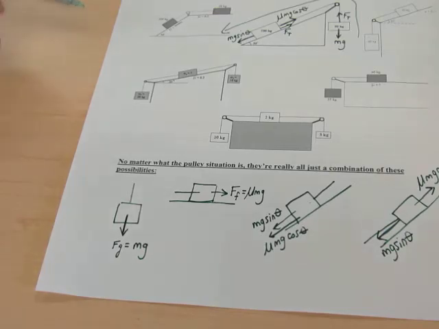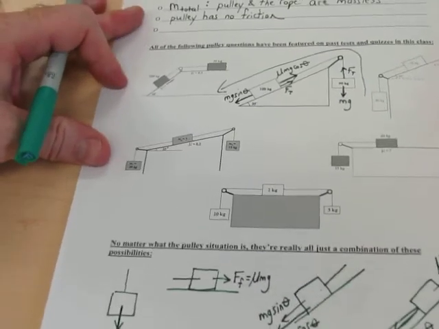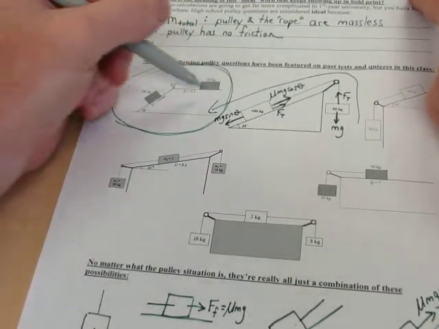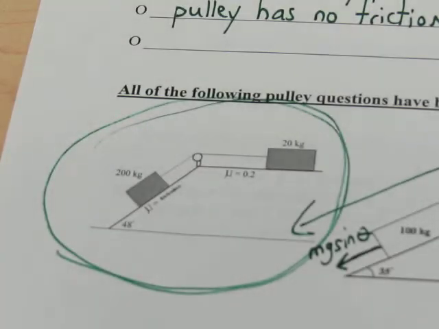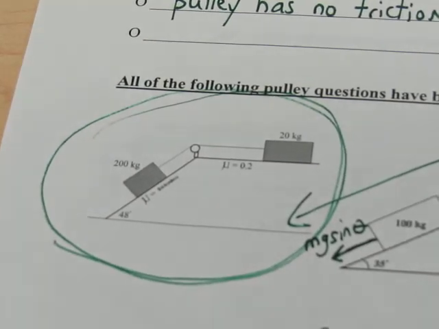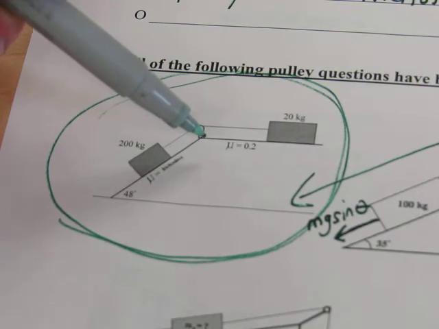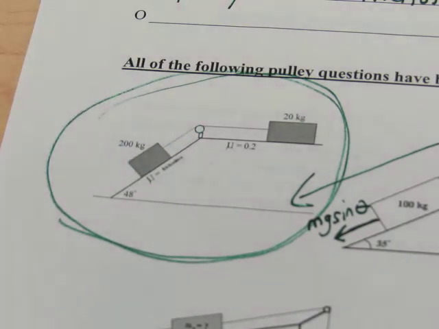So, even if you get a pulley question that you have never seen before, like this one, it looks completely different than anything else in example 1 or example number 2. And let's say you are on a test or a midterm exam and you get a pulley that you've never done before. Don't look at it and say, I'm dead. I don't know how to do this. You do know how to do it.